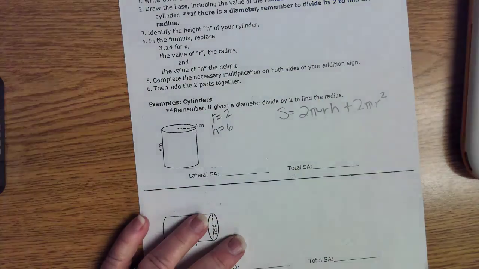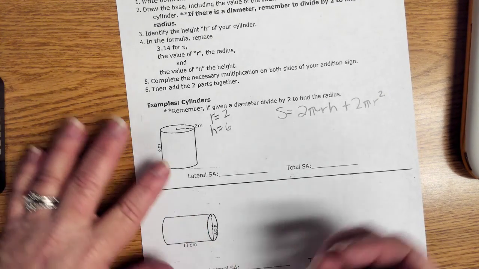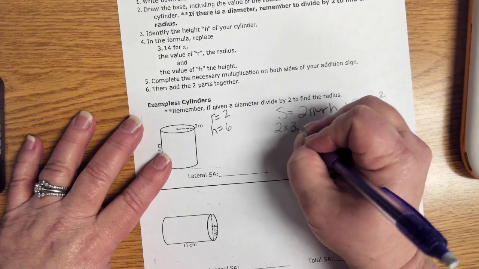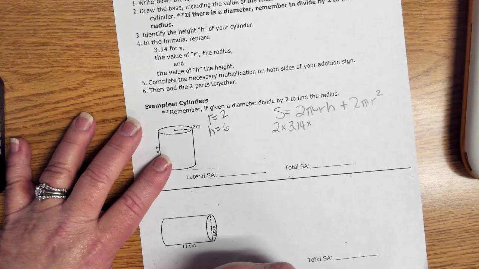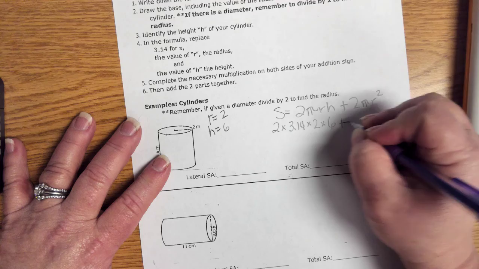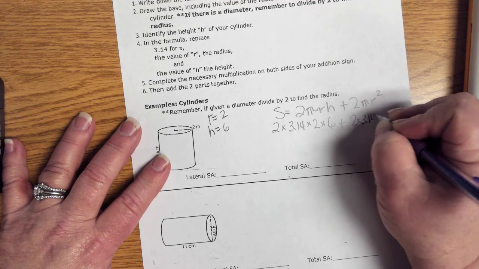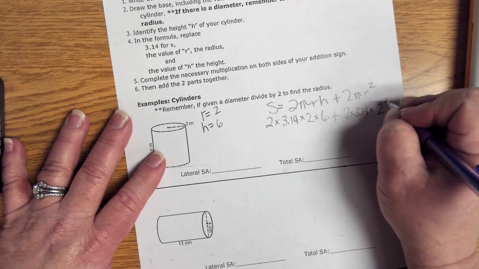All right. So all I need to do now, I'm going to suggest when you do these that you go ahead and use 3.14. Otherwise, you end up with a lot of those extra decimals at the end, and you don't want to have to deal with those. So we're going to put 2 times 3.14 times, what's the radius? 2 times the height of the prism, plus 2 times 3.14 times the radius, 2 squared.